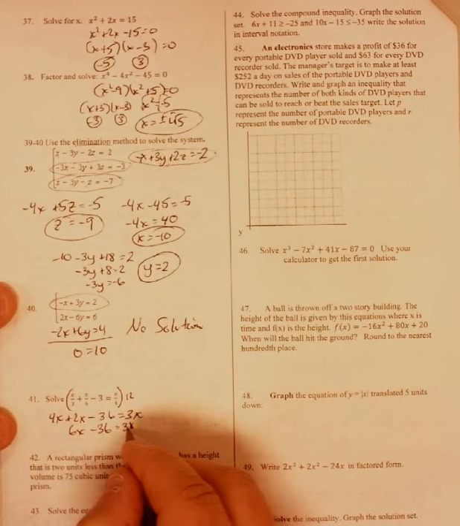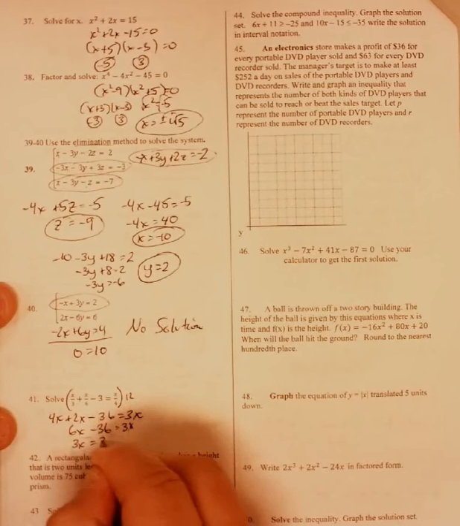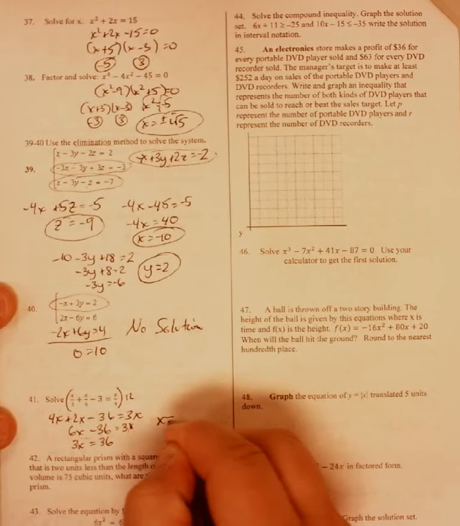I'm going to subtract 3x over here, so this is 3x. I'm going to add 36 to the other side. And then if I divide by 3, x is 12.